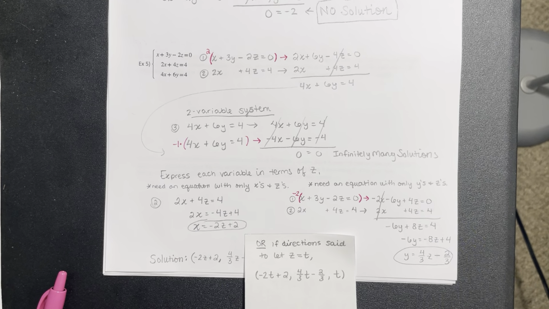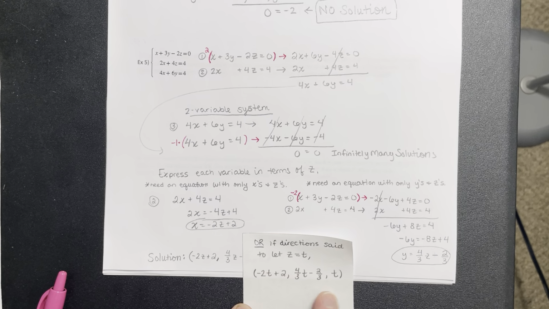Now we do sometimes have directions that state for us to do it a different way. So if the direction stated to let z equal t, then we would just change those z's to t and our solution would look like this. X is negative 2t plus 2, y is 4/3 t minus 2/3, and z is just t.